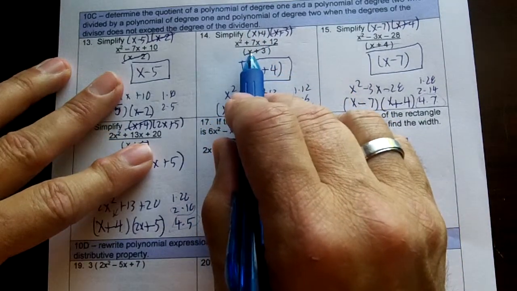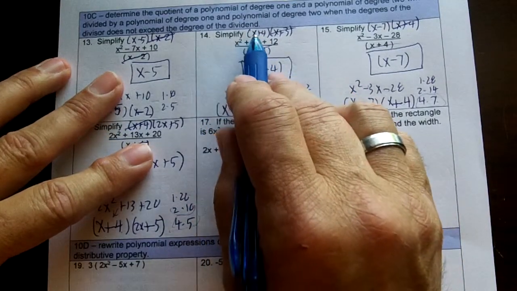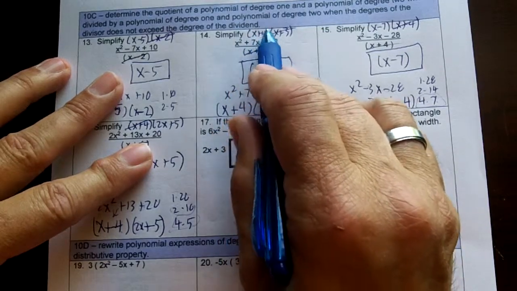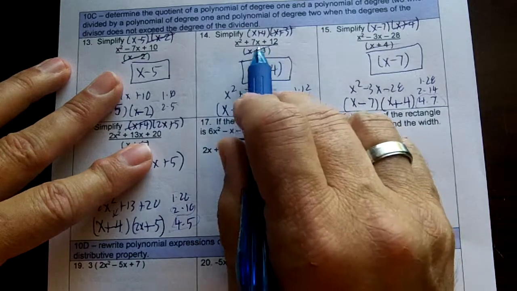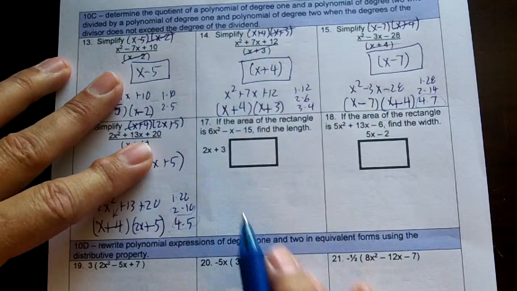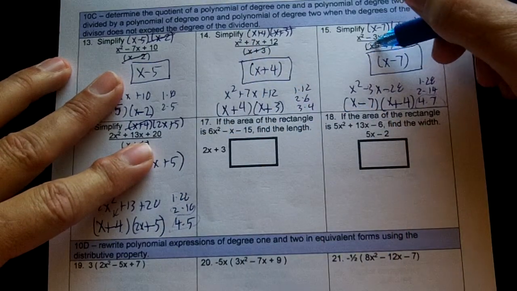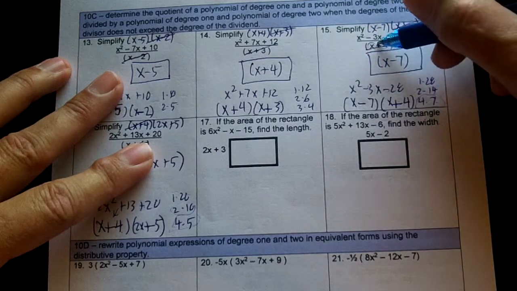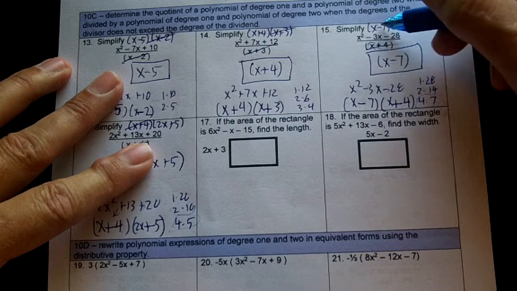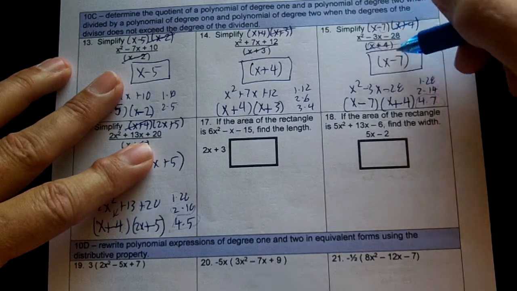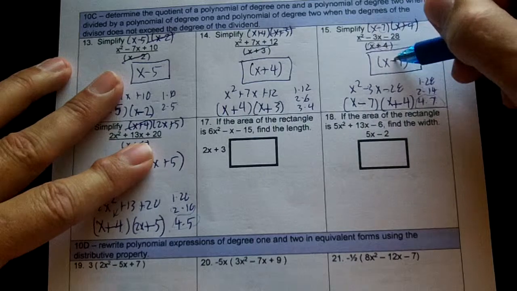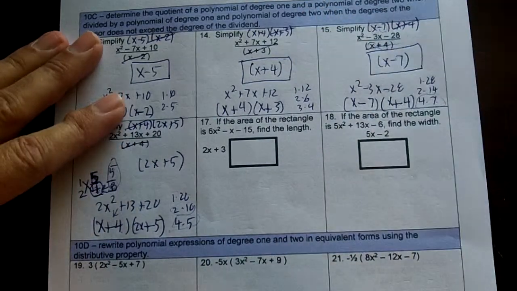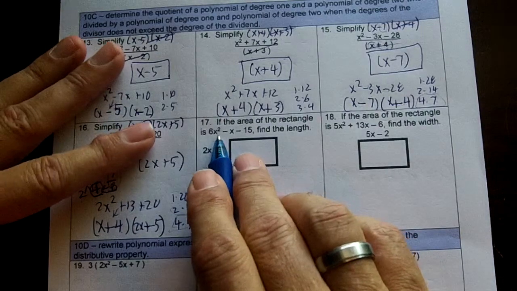Let's go to this one. What do we multiply x by to get x squared? We multiply it by x, don't we? 3 times what's 12? It's going to be the plus 4 in it. So I really don't have to factor these. I could just use this term and this term. Go to this one. What do we multiply x by to get x squared? We multiply it by x, don't we? A positive 4 times what's a negative 28? It's a negative 7 in it. So we could get this answer right here by using this term in the dividend.